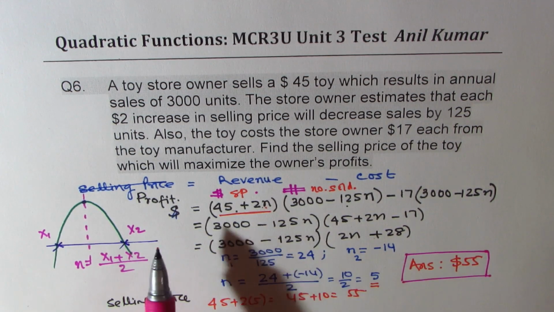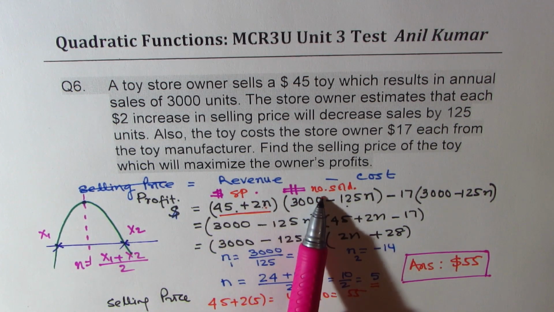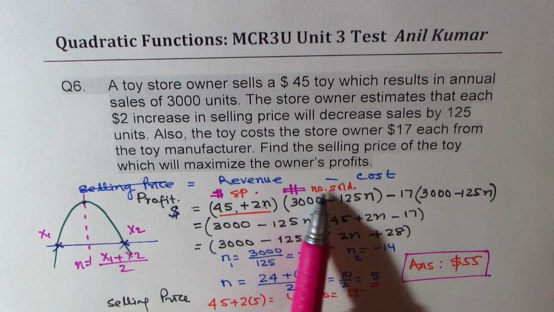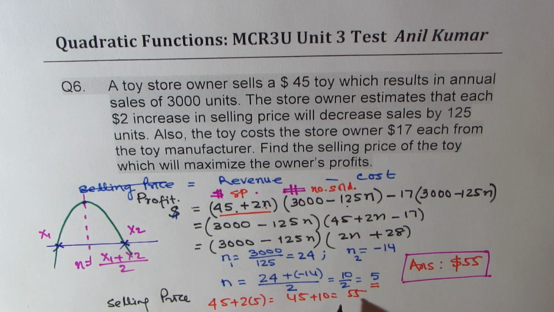So the profit is revenue minus cost. Revenue is selling price times number of items sold. Cost is cost of each item times number of items sold, right? And you could factor and solve easily without completing the square. So I hope you understand and appreciate this method. So let's move on and take up the 2 communication questions.